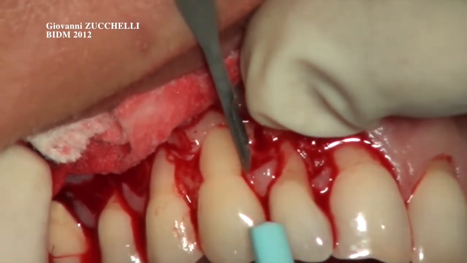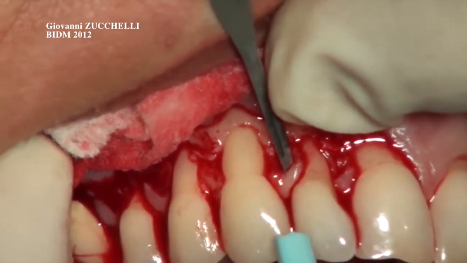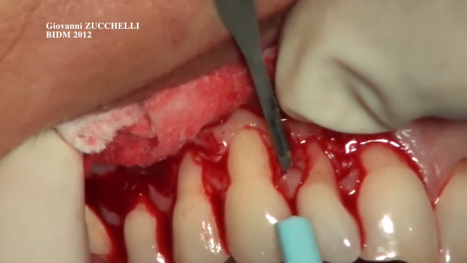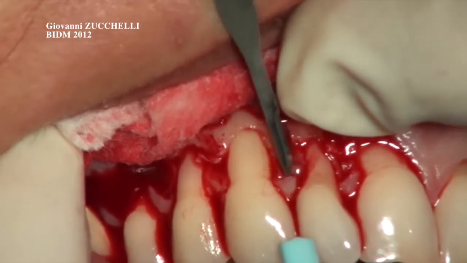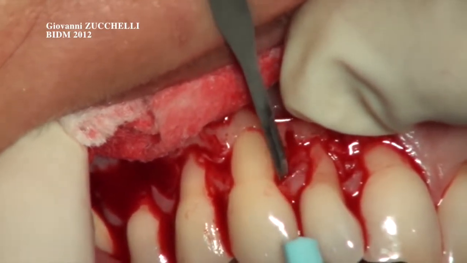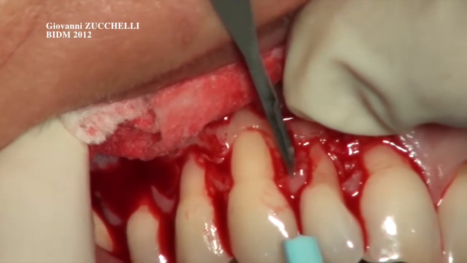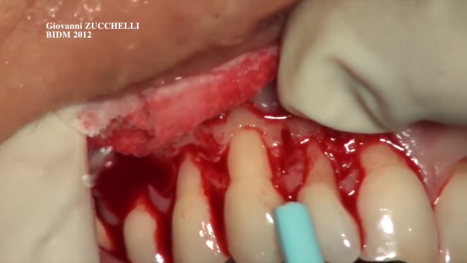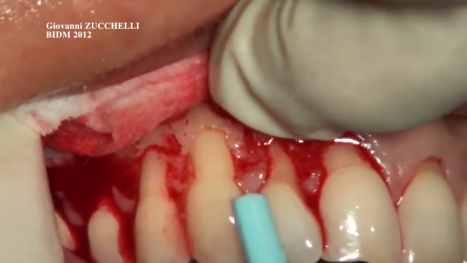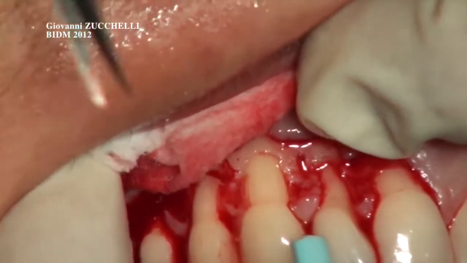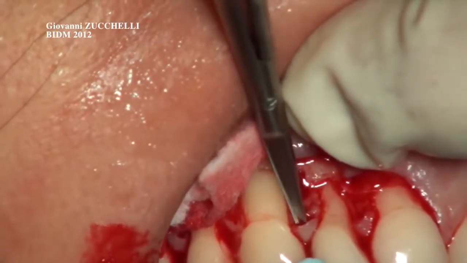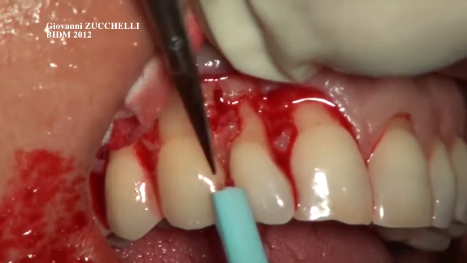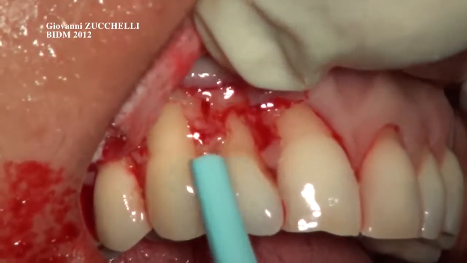Very carefully, only the epithelium is elevated. Now it's turning over due to the presence of the suction here. Please, suction. May I have some saline too here? May I have another one? And then the epithelium is completely removed.